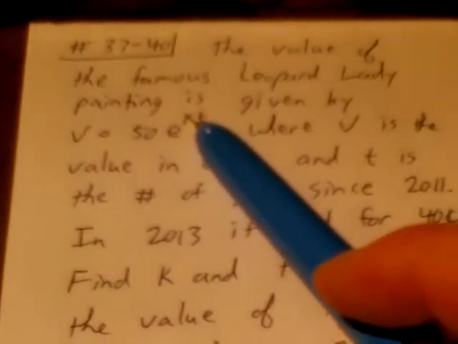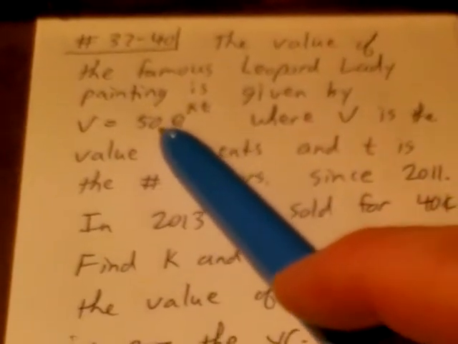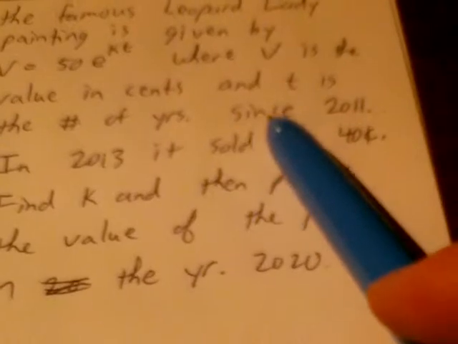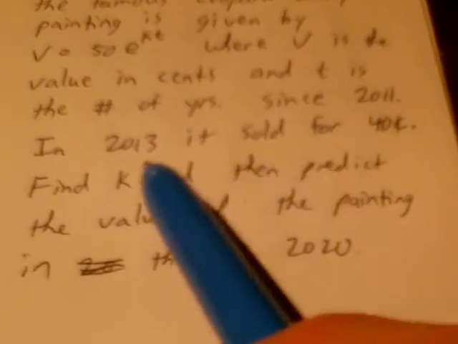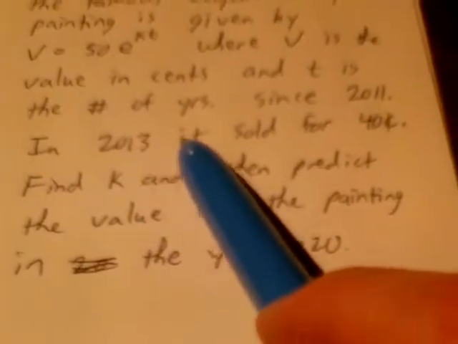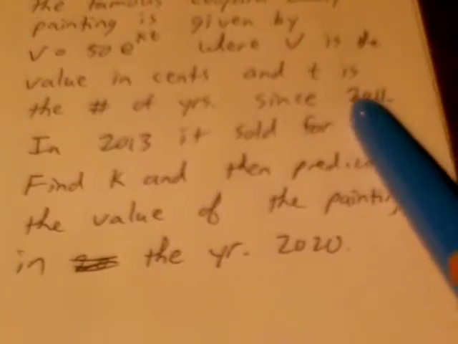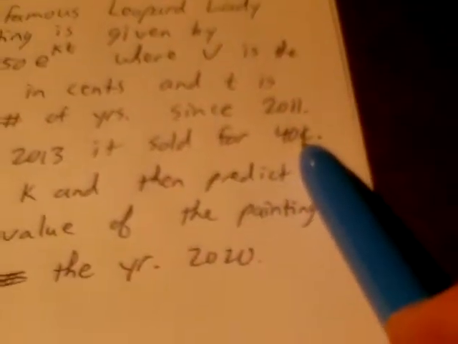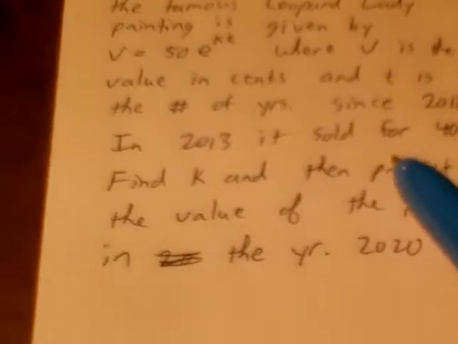So this is actually going to have some similarities to the previous problem. We've got to find k, just like we did in the previous problem. And fortunately, we're given enough information to do that. So we know that in 2013, which is 2 years since 2011, the painting sold for 40 cents. So we're going to plug all the information in.